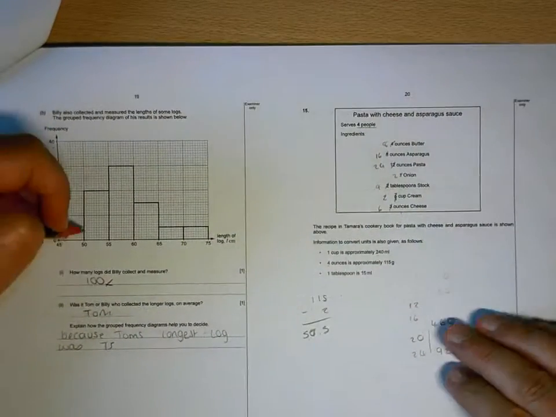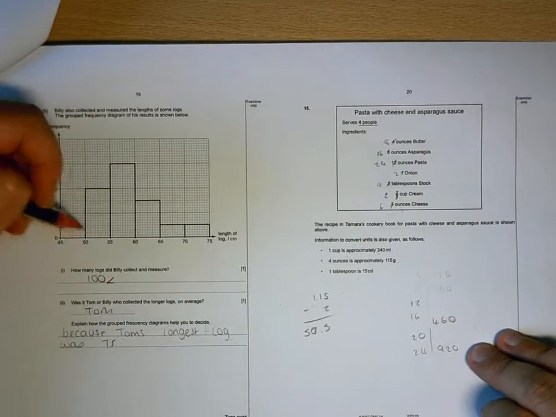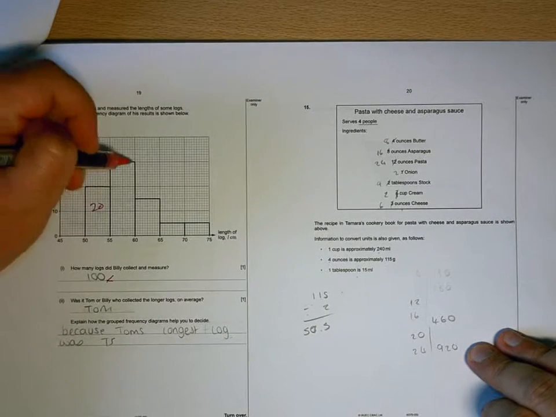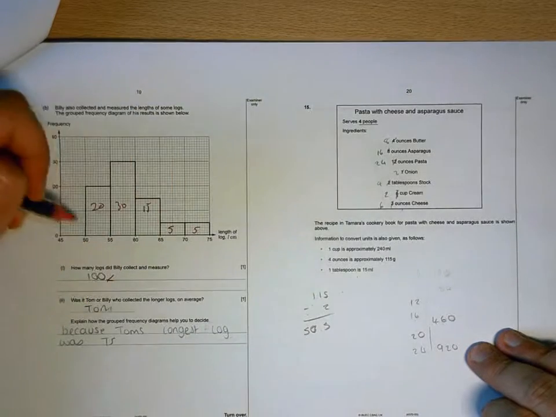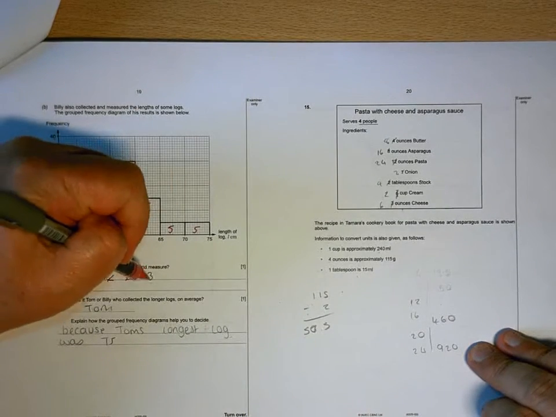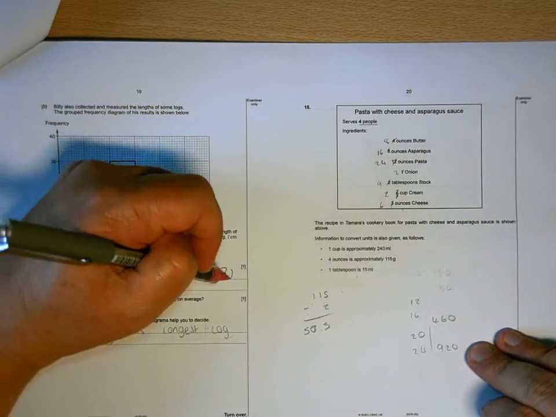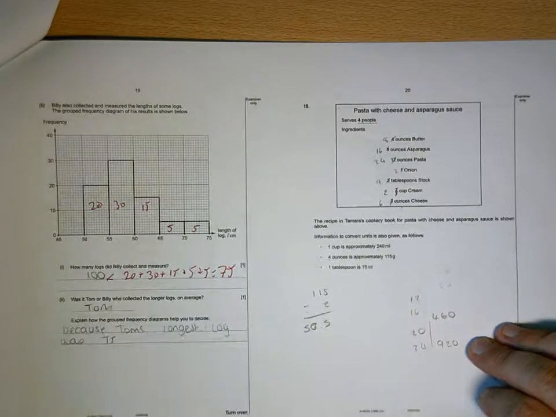Didn't collect 100. What you'd need to do is read this off the graph. So between 50 and 55 there are 20 logs. Here there are 30 logs. Here there are 15 logs, and 5 and 5. So what you've got is, that adds up to 75. Because Tom's longest log was 75.